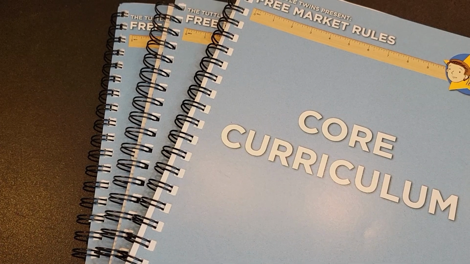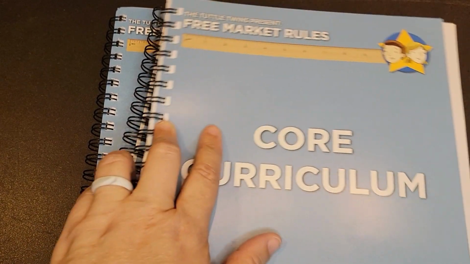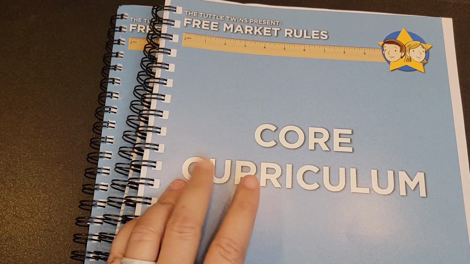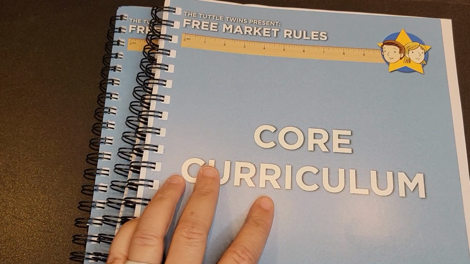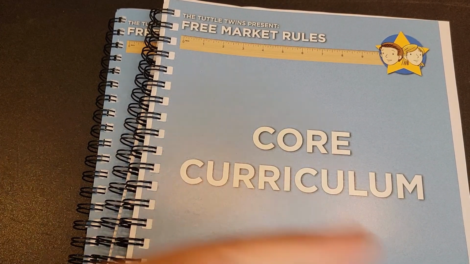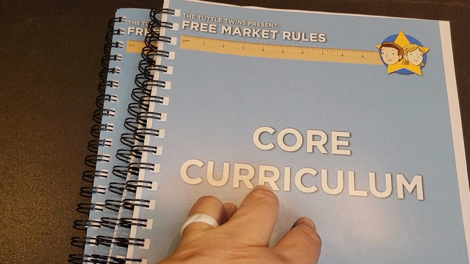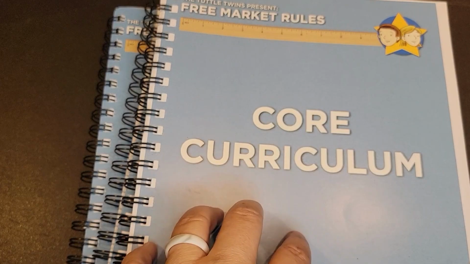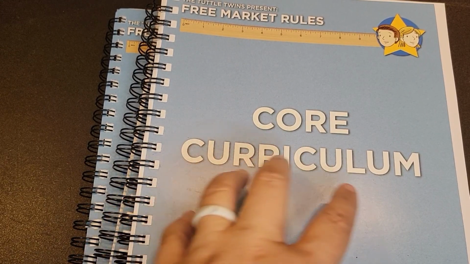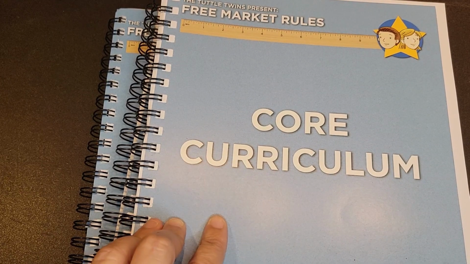Today, let's do a flip through of the Tuttle Twins free market rules. This is their economics core curriculum, and it is for younger children as well as older children. They have it set up so that you can use the same books for younger children and older children, and we'll talk about that in a minute.